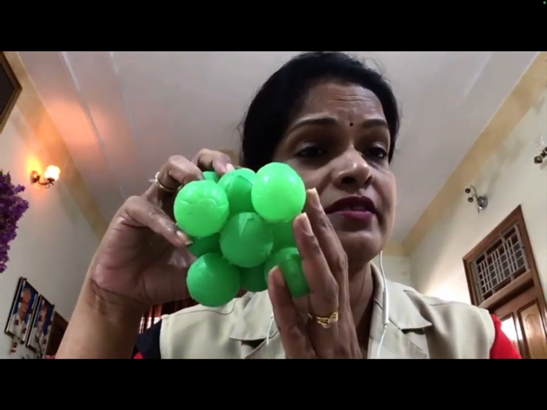So the total number of atoms in FCC is 4. From the corners the contribution is 1, and from each face half. There are 6 faces, 6 into half is 3, plus the corner contribution 1. So the number of atoms is 4. So the mass of this FCC unit cell is the mass of those 4 atoms.